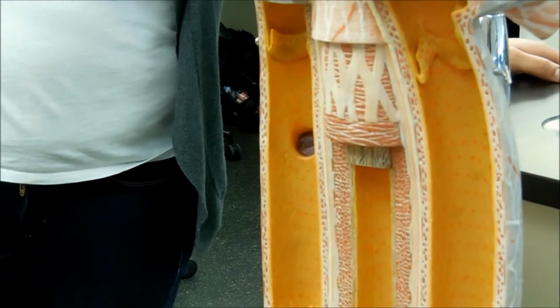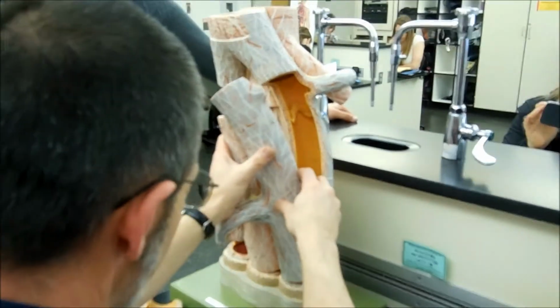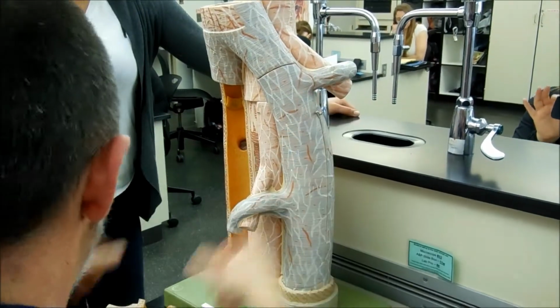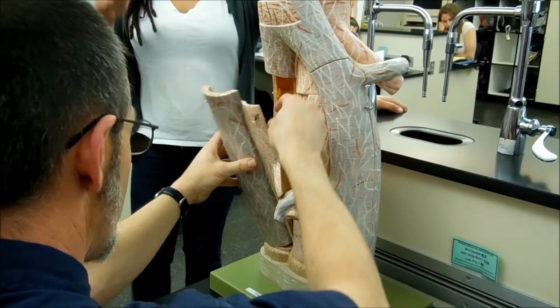So let's see. The femoral, would that be muscular? I'll have to look. It's a fairly big artery. It might be. I'll have to look that up. That's not something I keep in my head, which one is where. Of course, I could be totally wrong, too.